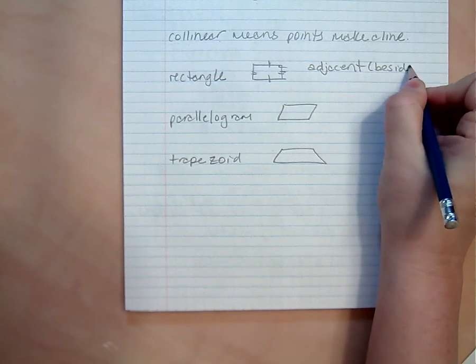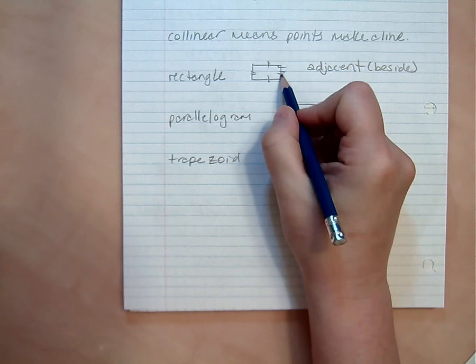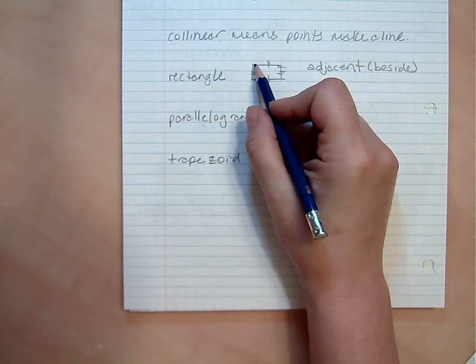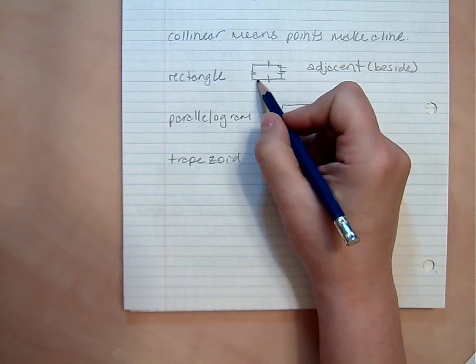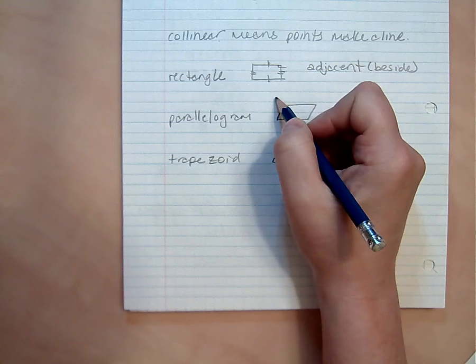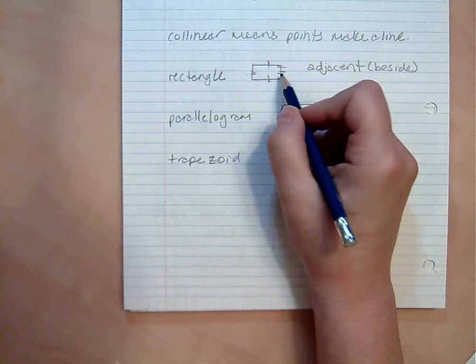So this side is adjacent to this side, and this side is adjacent to this side, and so on. Okay? So adjacent sides are perpendicular. Opposite sides are parallel. Okay?